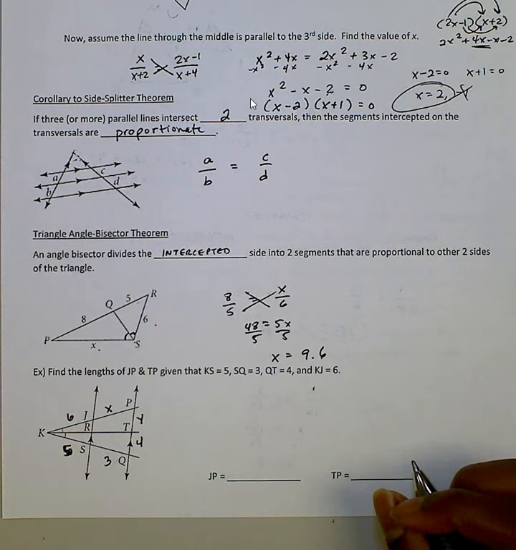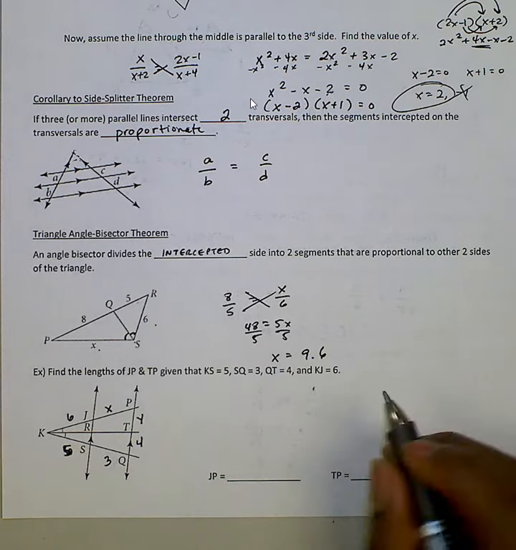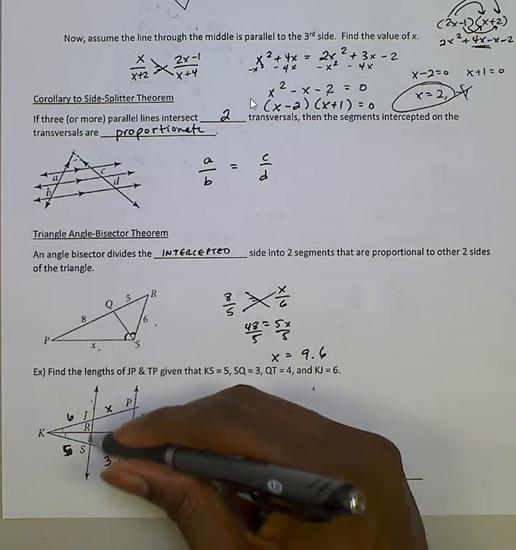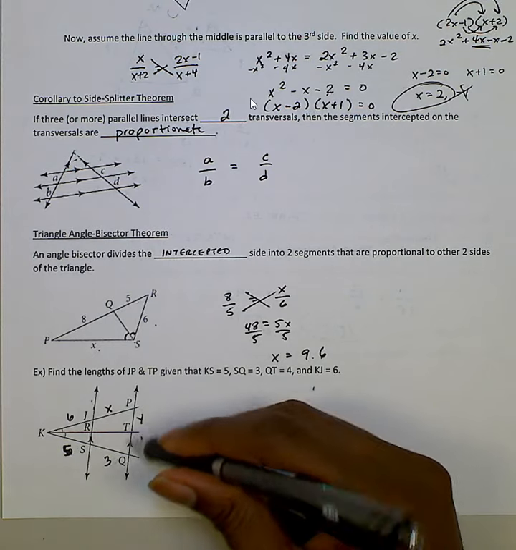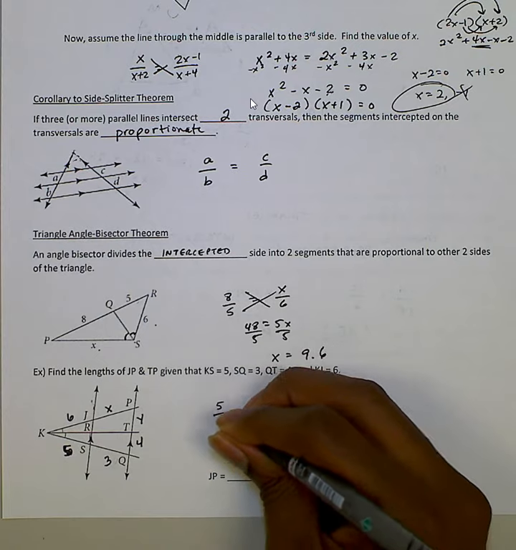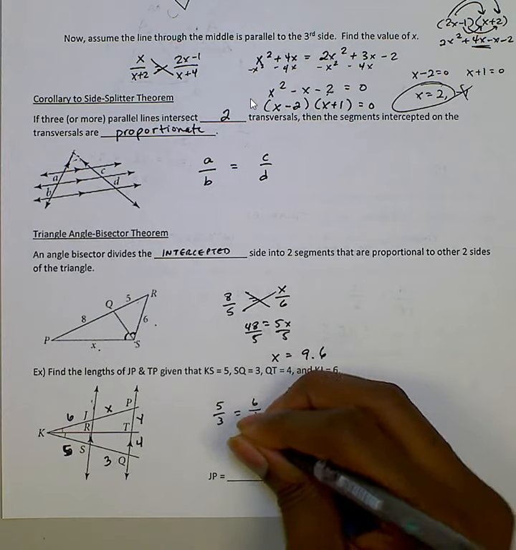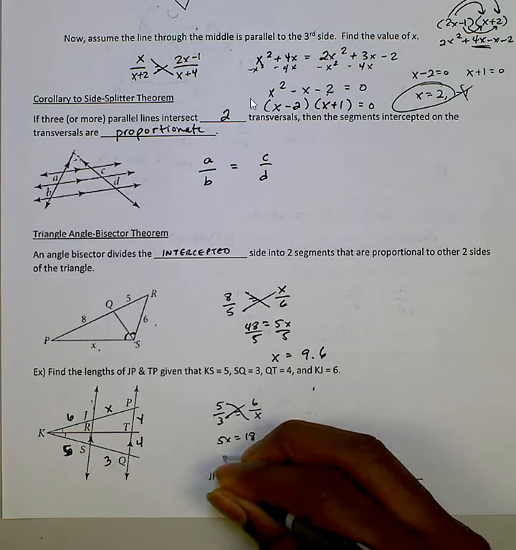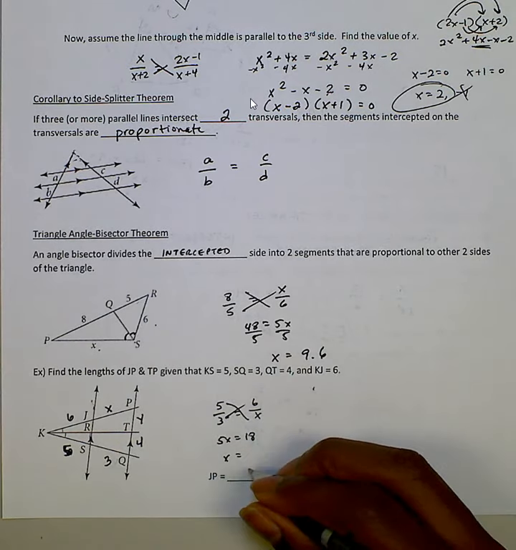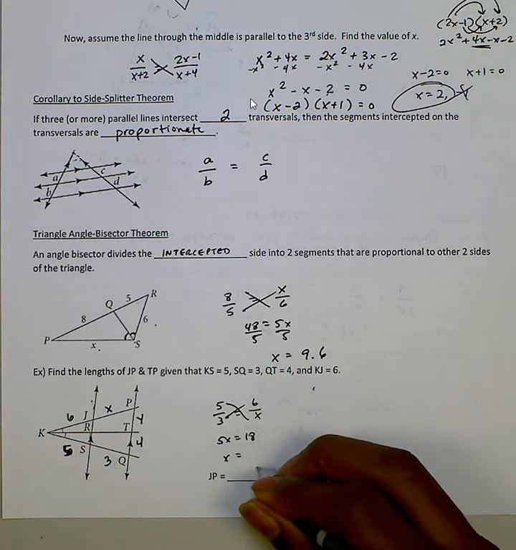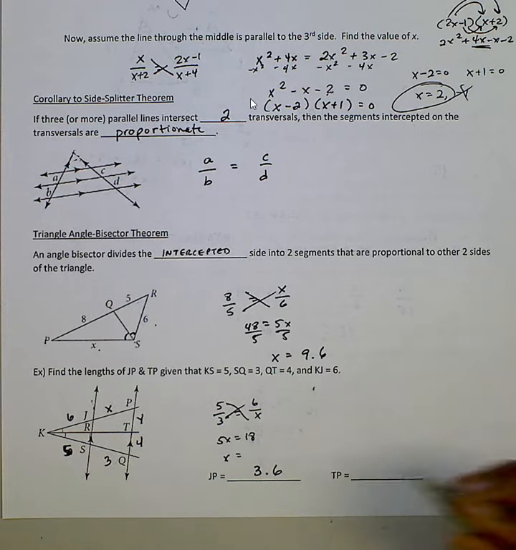Alright, so this problem really is asking us both about the side splitter theorem and the triangle angle bisector theorem. Okay, so side splitter theorem first, looking at the sides, you see that these are parallel. This line, SR, is parallel to QP. And so we can use the side splitter theorem to say 5 over 3 should be the same as 6 over x. Cross multiply, 5x equals 18. That means x will equal 3.6. Which one is that? That's JP.